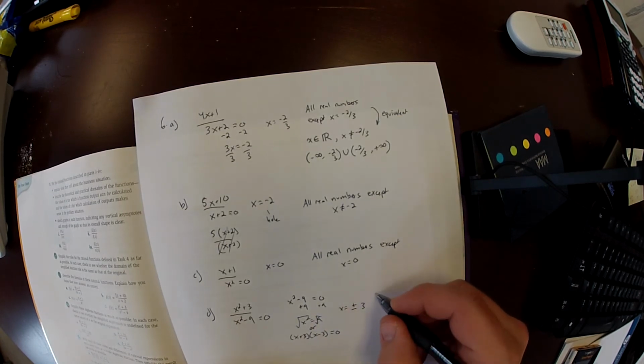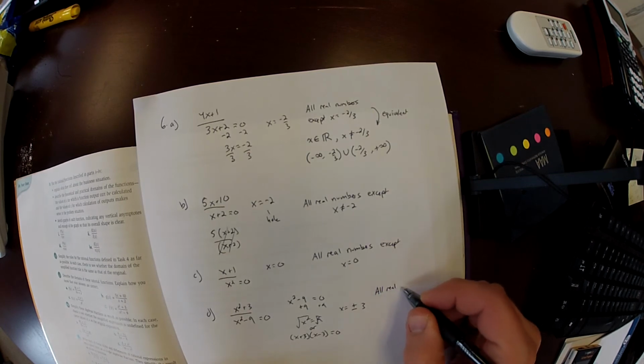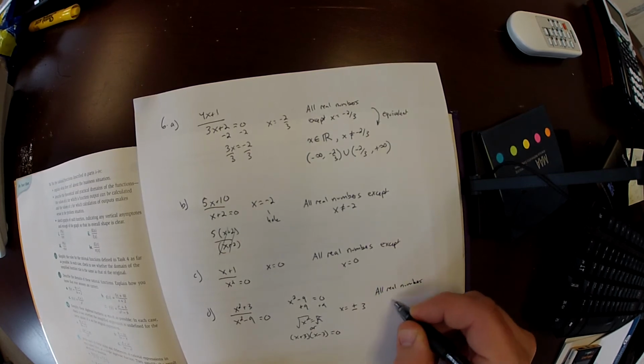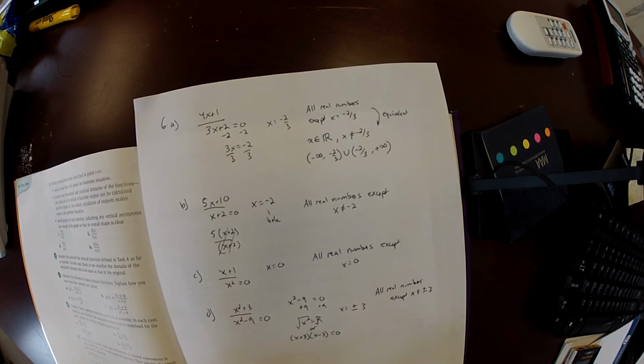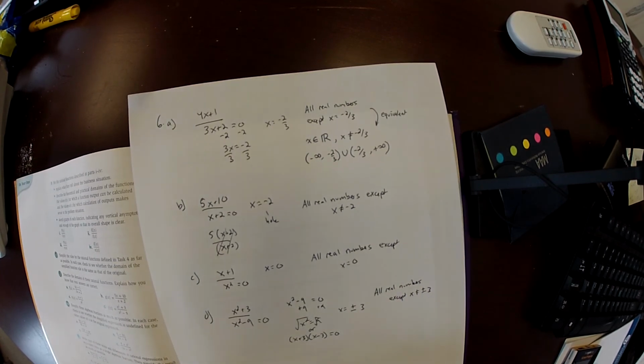So what I would say now is that it's all real numbers except x cannot equal plus or minus 3. And that ends question number 6.